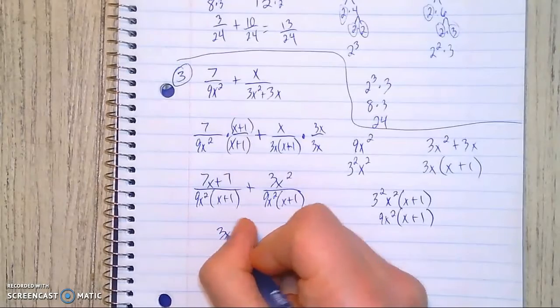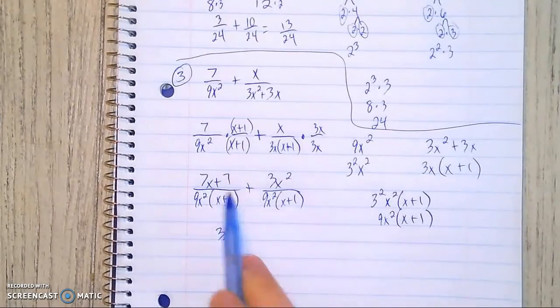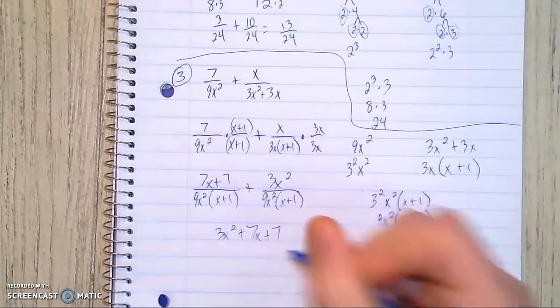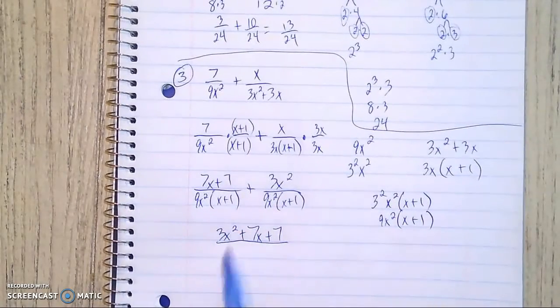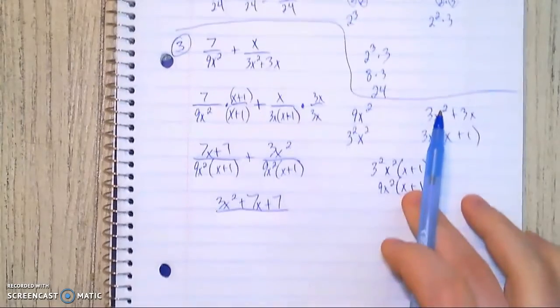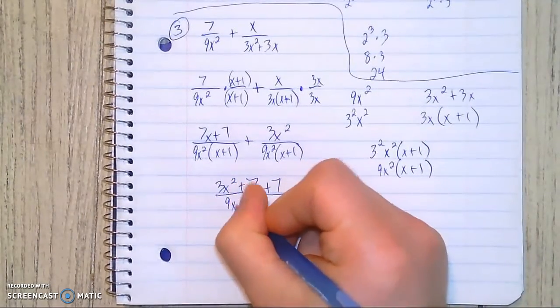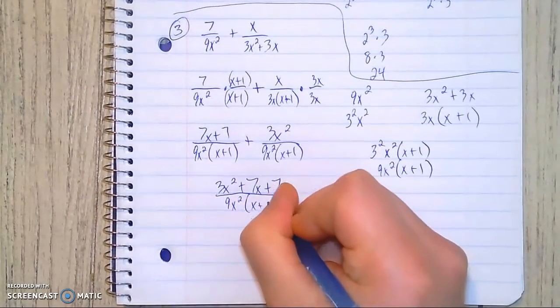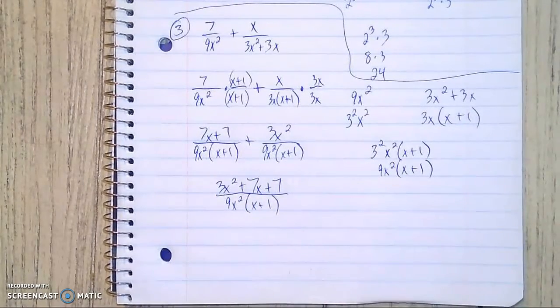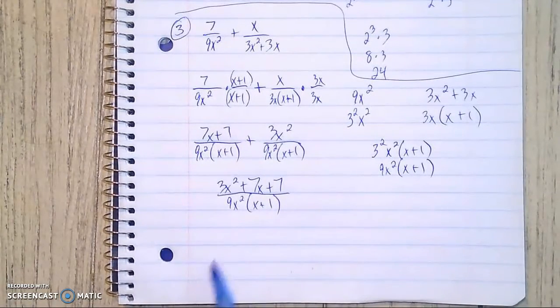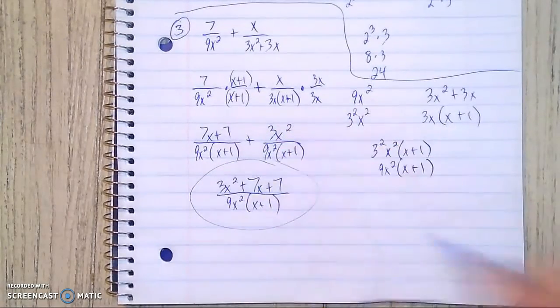So I'm going to move that 3x squared up front, then the plus 7x, then the plus 7, and the denominator stays the same. So once you find a common denominator, now I keep it the same, and that's 9x squared times quantity x plus 1. That's it. You're welcome to stop right there. If you wanted to multiply this denominator out, you could, but otherwise this is a fine stopping point.